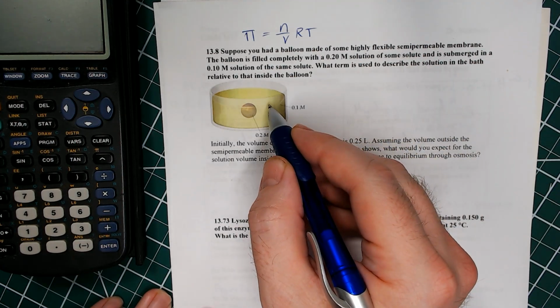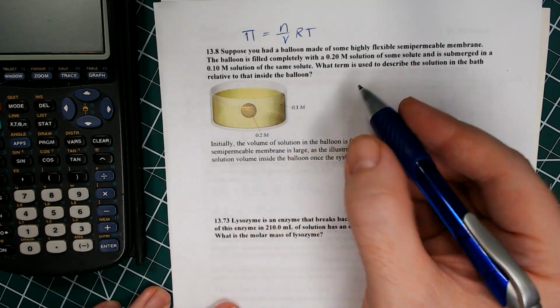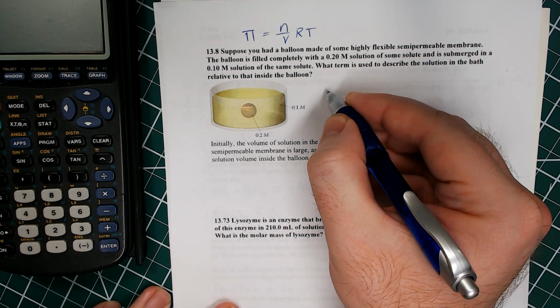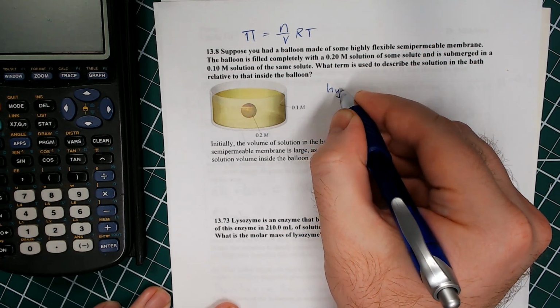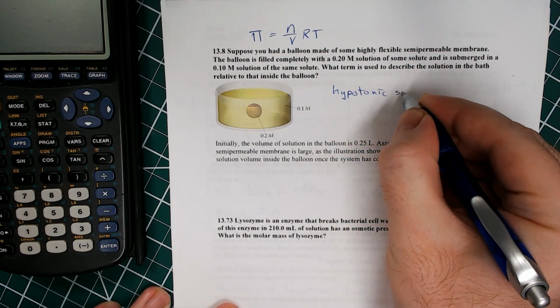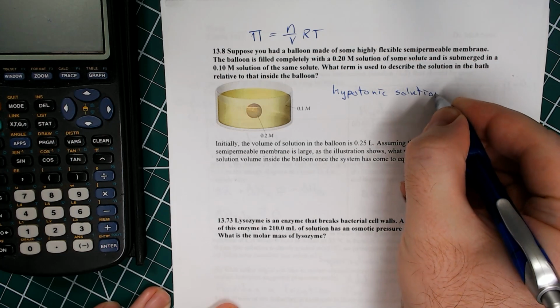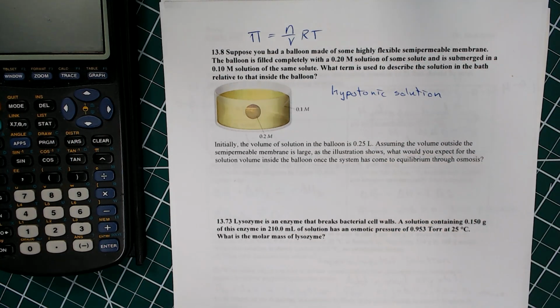Well, since the concentration outside our cell, our balloon, is less than it is inside, we will refer to that as a hypotonic solution. So that is our hypotonic solution.